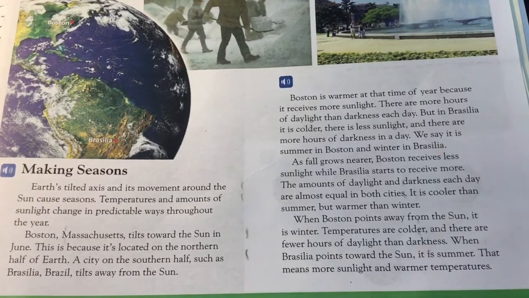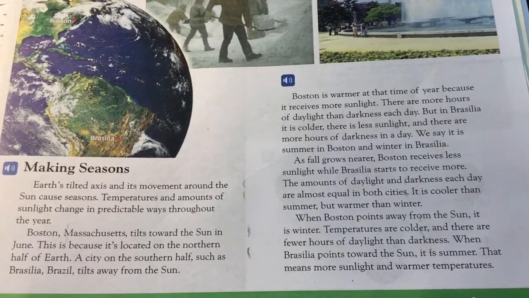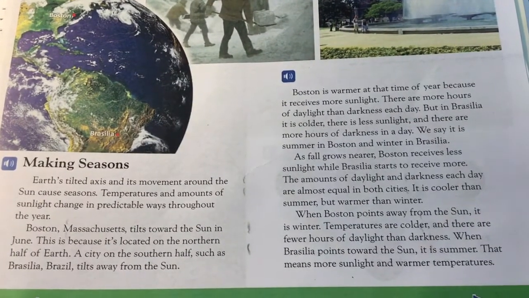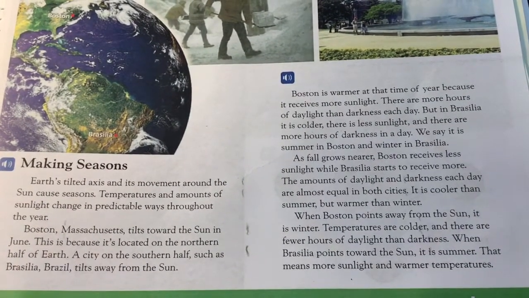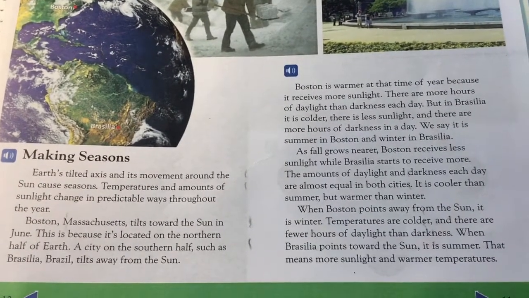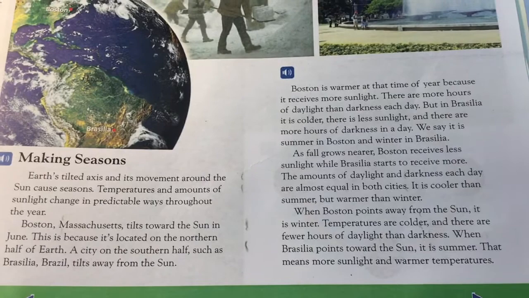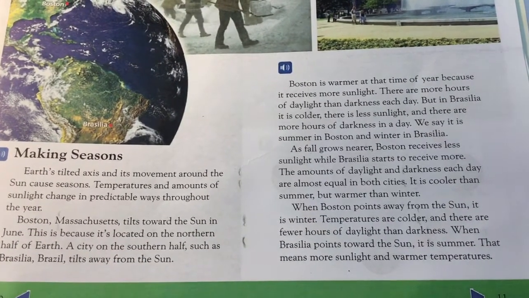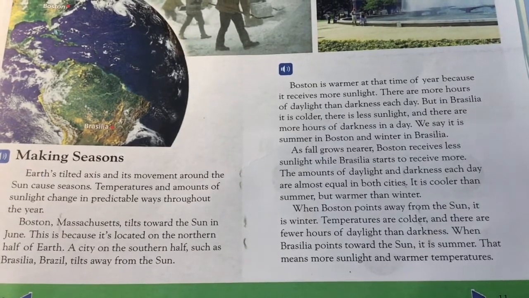When Boston is pointed away from the sun, it is winter. Temperatures are cooler, and there are fewer hours of daylight. When Brasilia points toward the sun, it is summer. That means more sunlight and warmer temperatures.